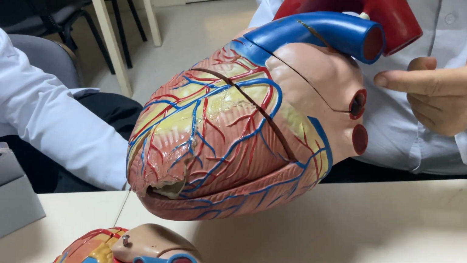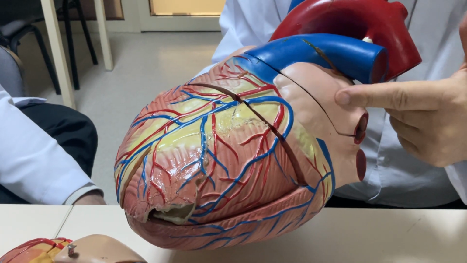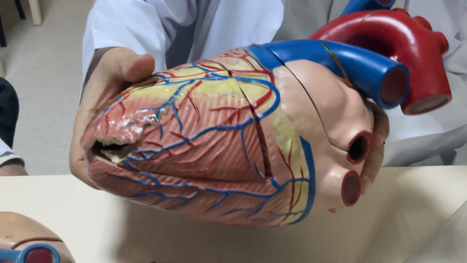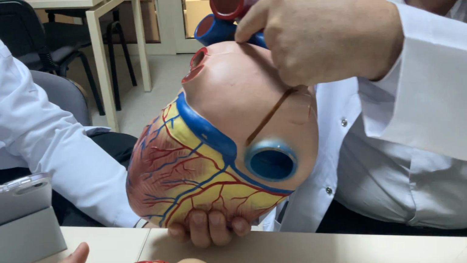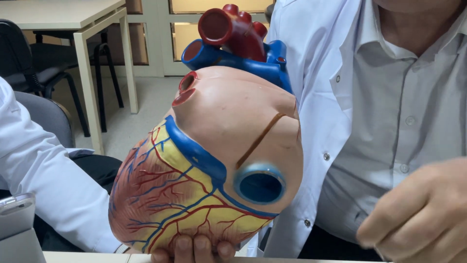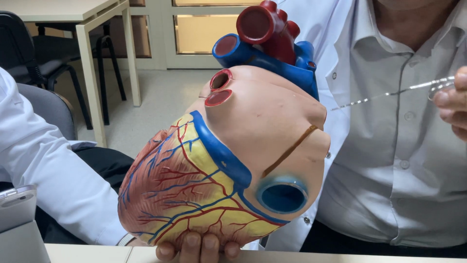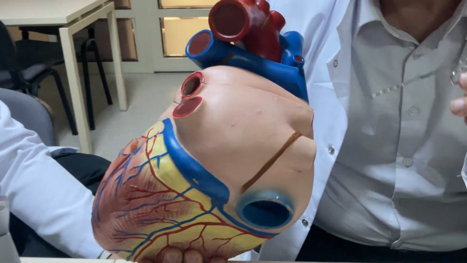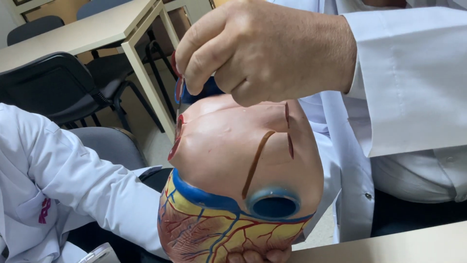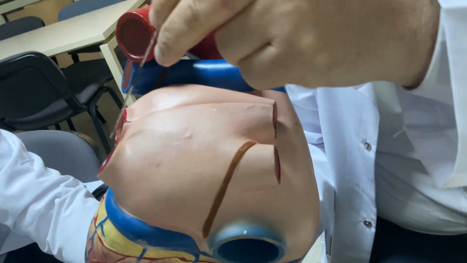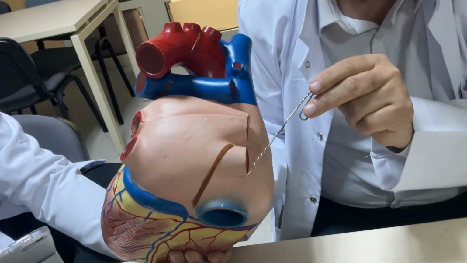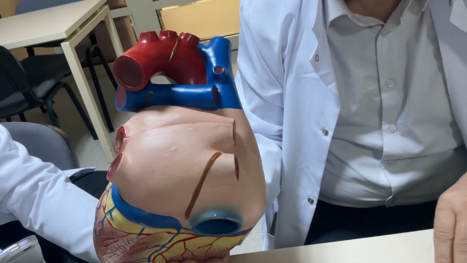Of the left atrium, you can see only the auricle, because the left atrium is located on the posterior surface of the heart. This is the left atrium. The left atrium receives the pulmonary veins. We have 4 pulmonary veins, 2 coming from the right lung, 2 coming from the left lung. Here are the left pulmonary veins and right pulmonary veins.